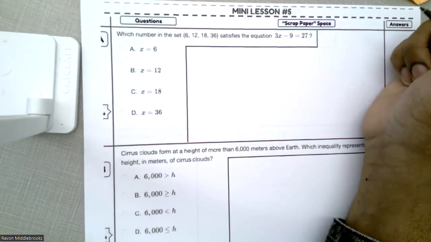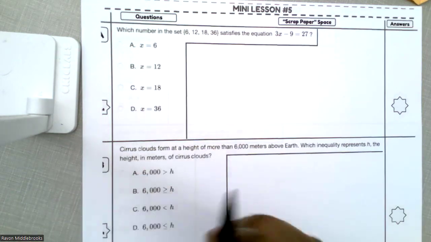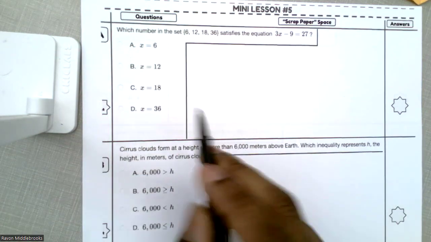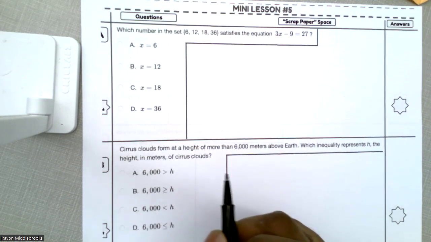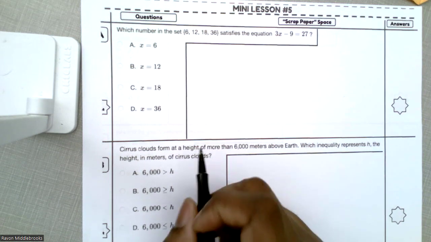All right, hello guys. If you have to do this homework, it's because there were a few things that you guys missed. So I want to make sure I'm giving you that extra help so that you can understand it. All right, so let's get started.